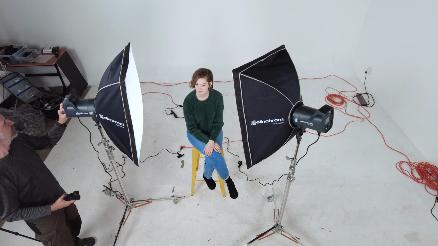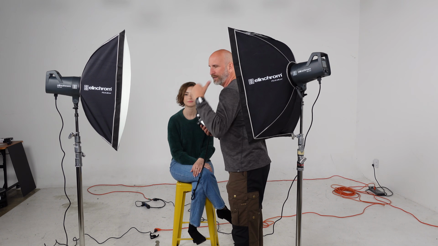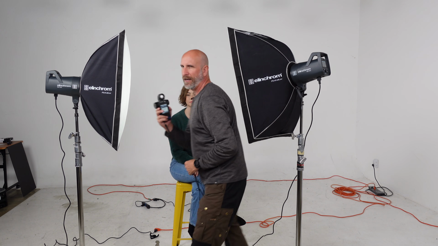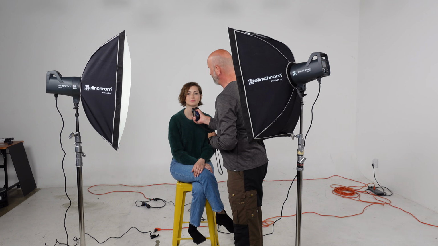I want this to be a full stop dimmer. So I'm going to go over here. I'm going to drop the value of the power on this. I'm going to go back over here again, block this light, point toward this light, push and hold. And now that's saying negative 0.8. Almost there. Lower the power of this a little bit. There we go. Block this light, meter to this light, push and hold.